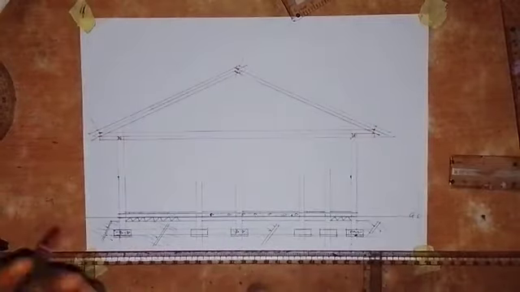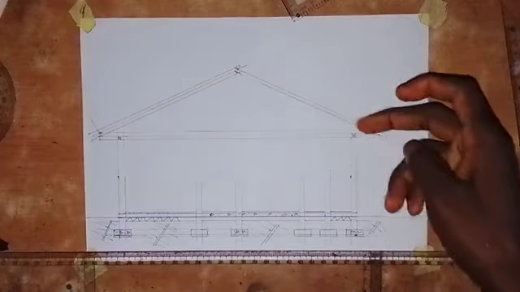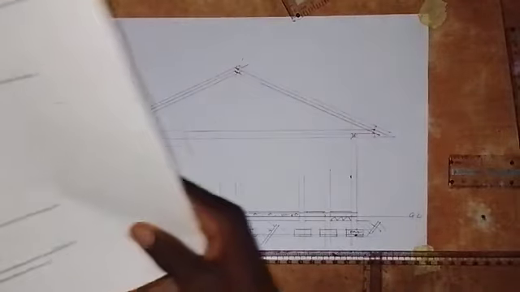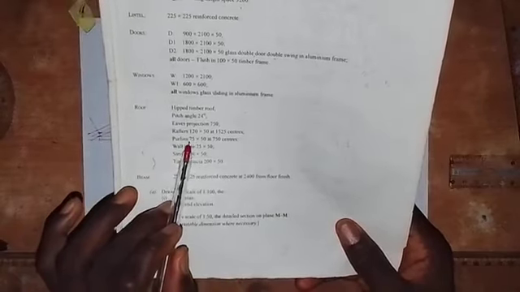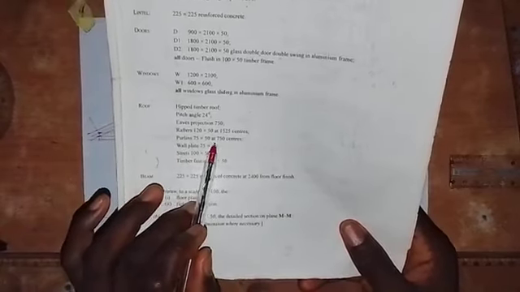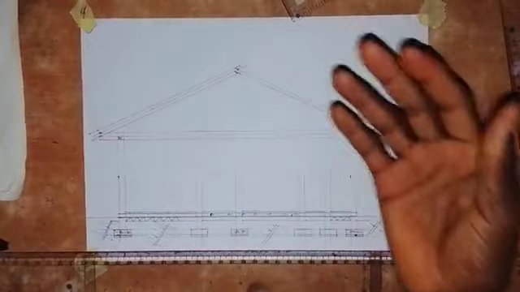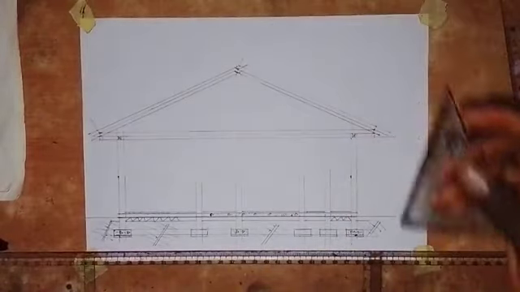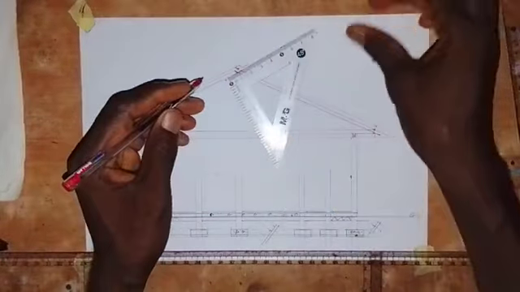So now, for the purlin, we are going to set the purlin within this space. I'll do this space up here. So here we have that the purlins are 75 by 50 and at 750 centers. So let's work that out now. Okay, so I'm going to move away from this point.